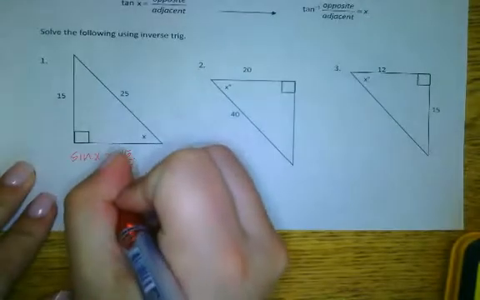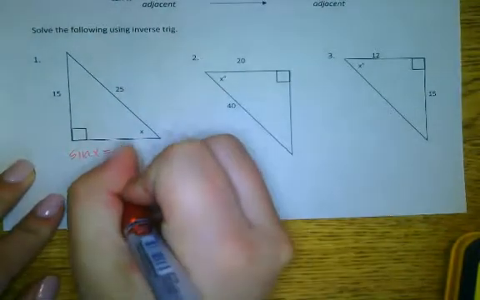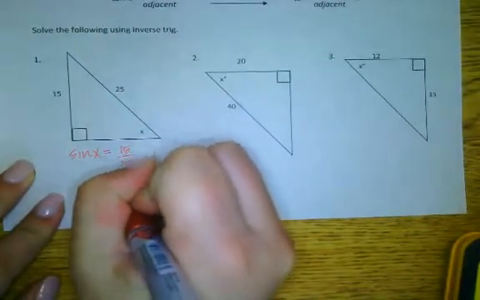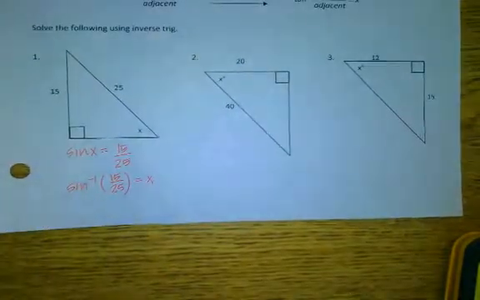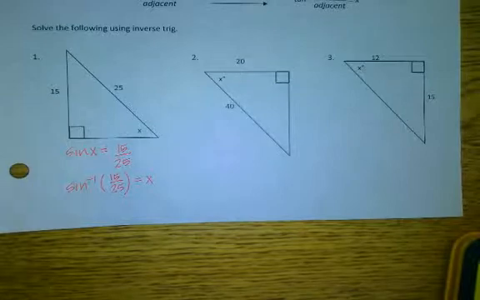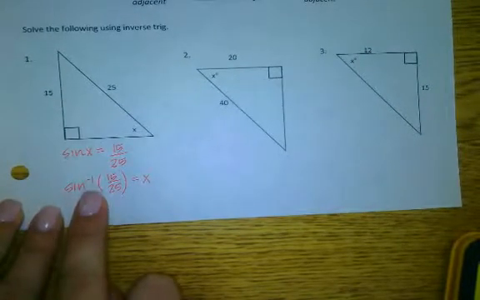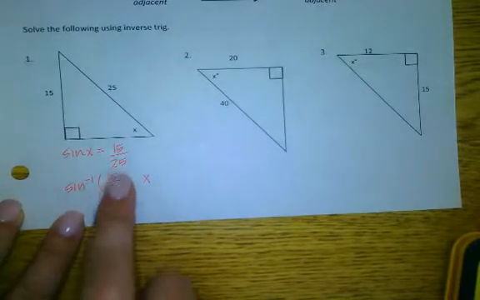And then I'm going to open up parentheses, and I'm going to put my ratio, which is 15 over 25, equals x. So you do sine inverse or cosine inverse or tangent inverse, whatever you have, and then your SOHCAHTOA ratio.